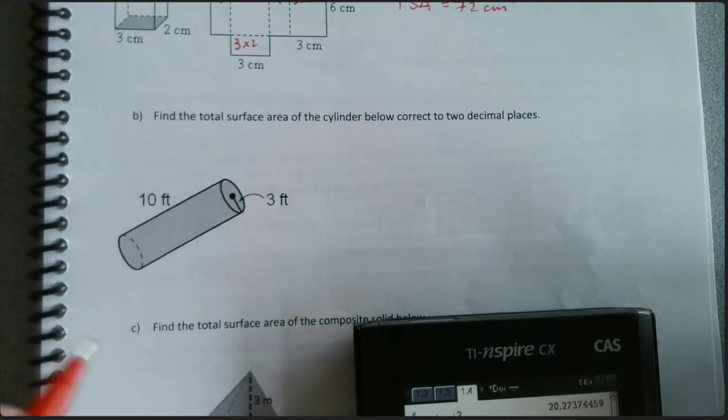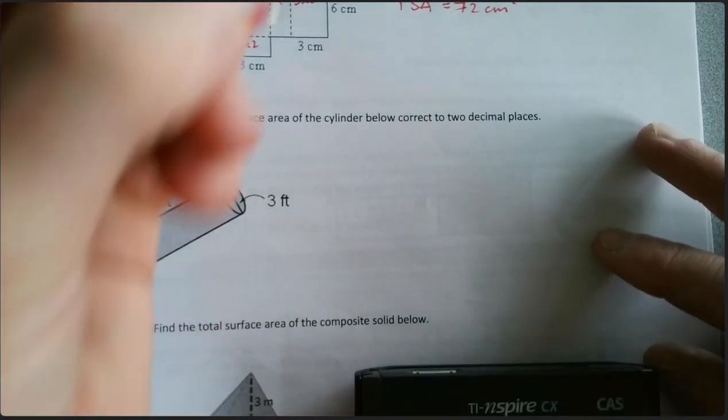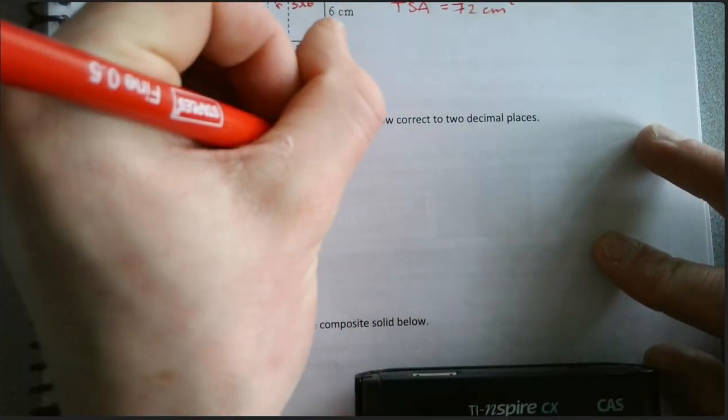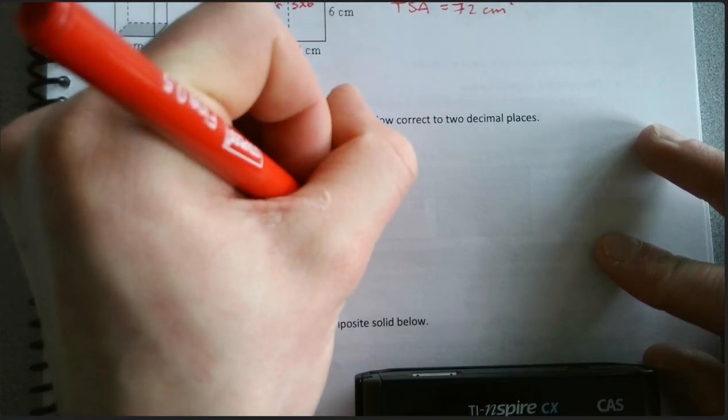For the cylinder, right, the cylinder can be broken down. I could draw the net for this if I'd like to. It's like a circle on each end, then this long, skinny rectangle that's created when we unfold it.